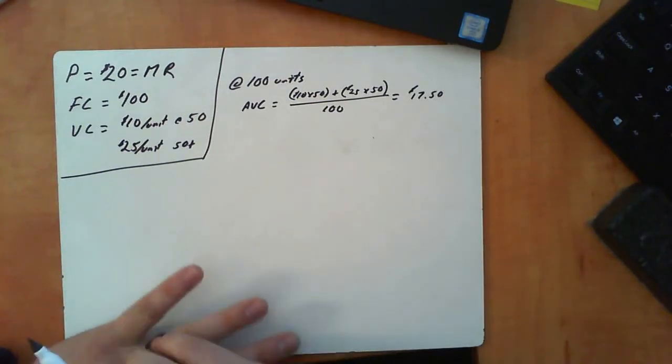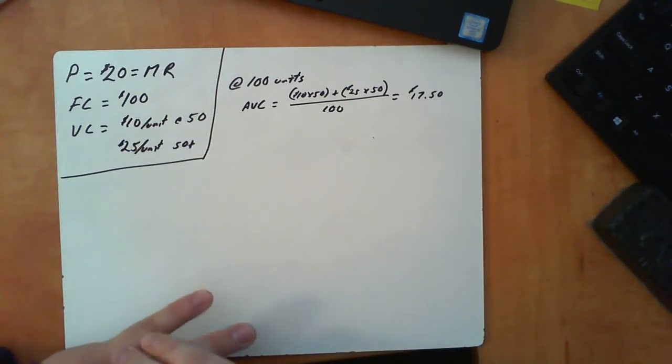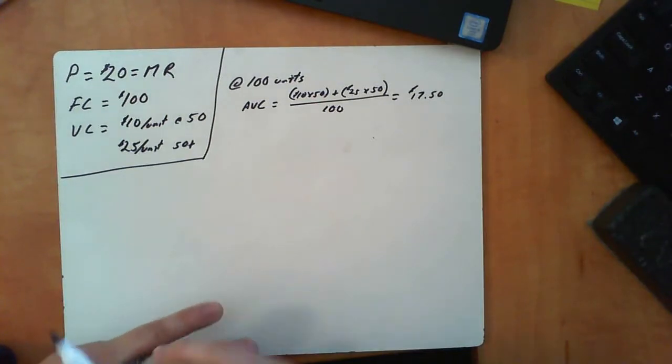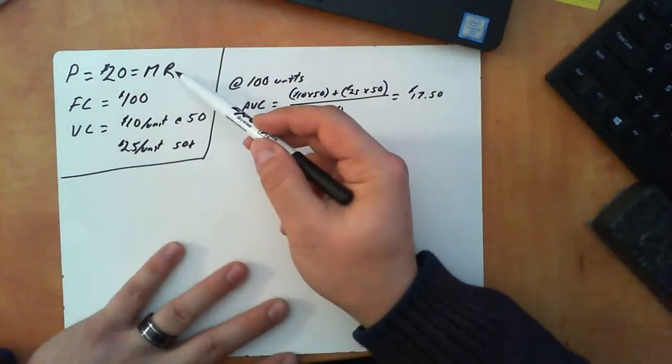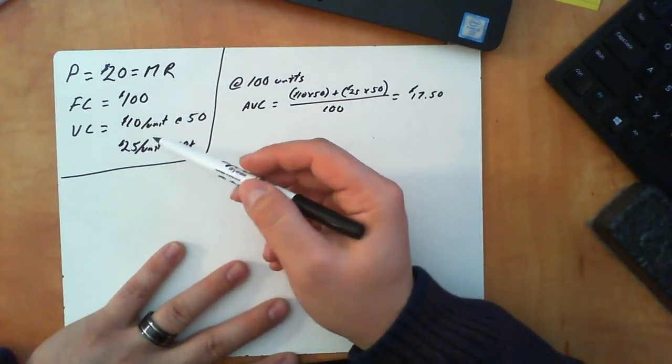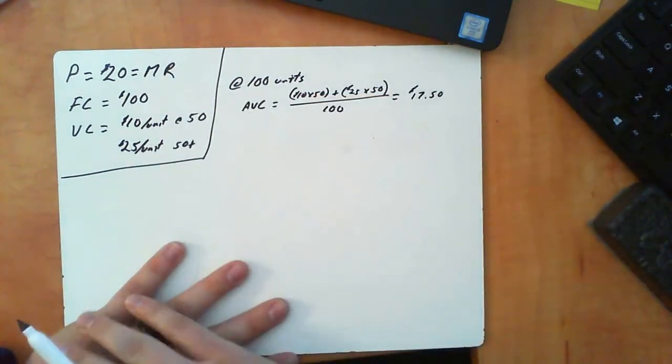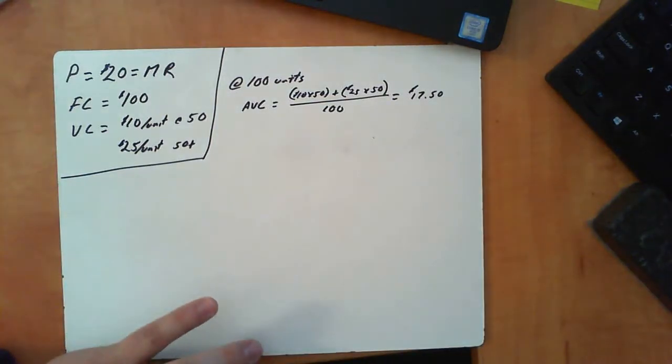So, at what level of output would they yield the largest possible profit in this purely competitive firm? Well, they want to stick to the point where marginal revenue is greater than or equal to marginal cost. So they produce 50 units.